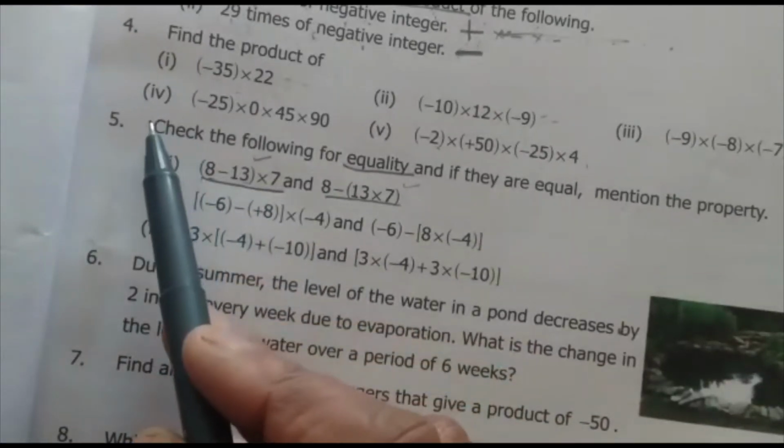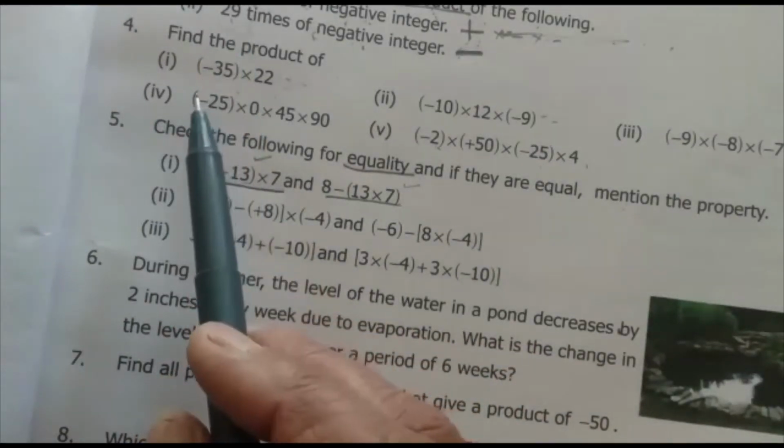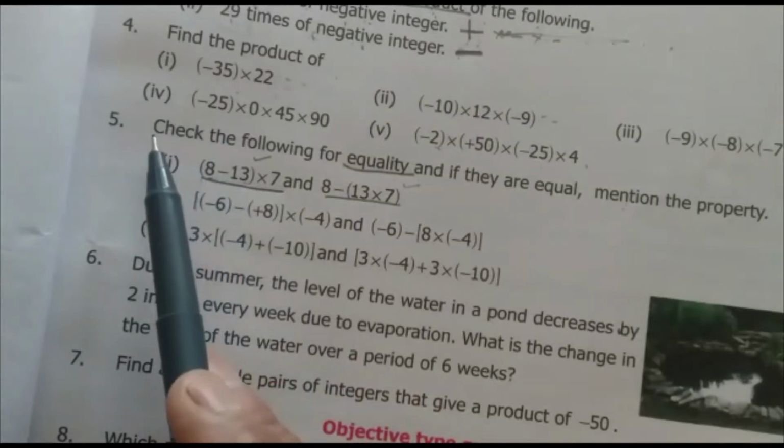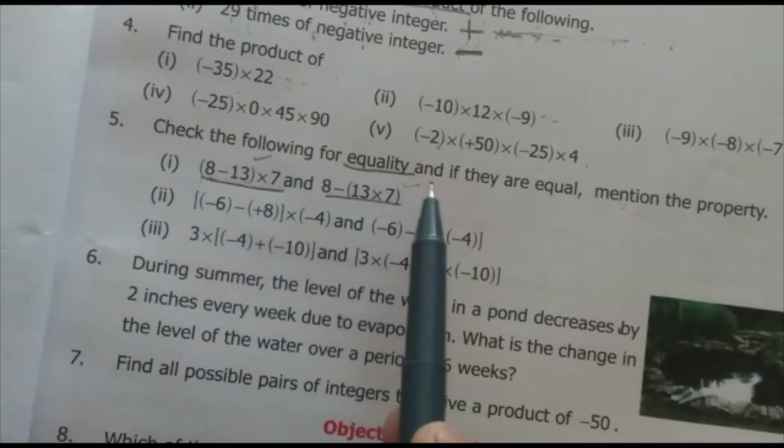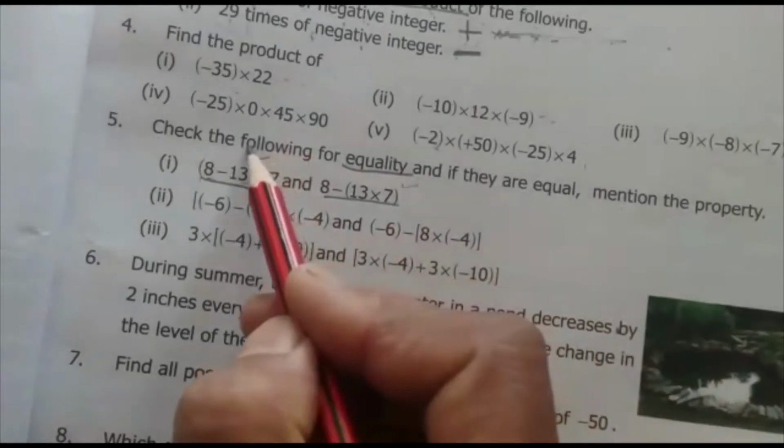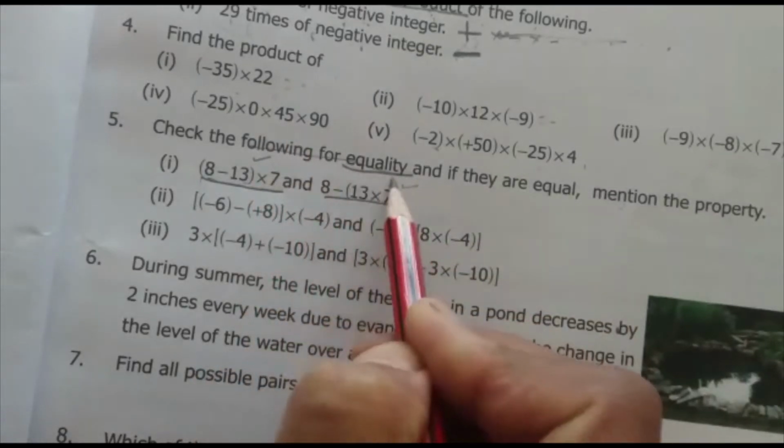Today, class 7 exercise 1.3, in which we are going to start the sums from 5 onwards. Up to 4 we have finished in the previous videos. Now we'll do 5 and the other sums. So the fifth one is: check the following for equality, and if they are equal, mention the property. Check for equality. Equality means we have to check.